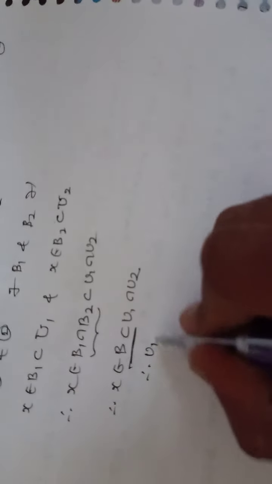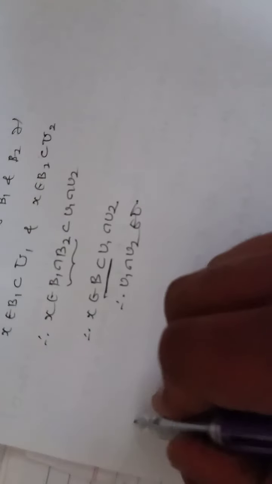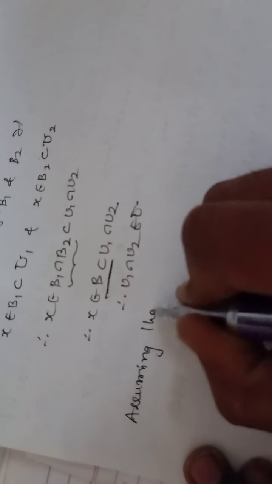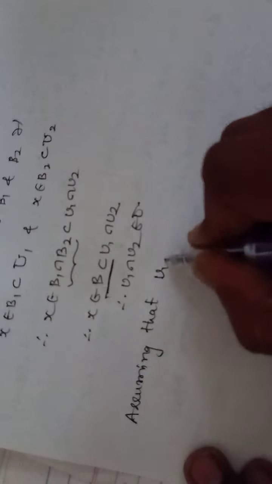I am taking b1 intersection b2 as b, which is contained in u1 intersection u2. So it satisfies the condition. Therefore u1 intersection u2 is in tau. Now I am assuming that u1 intersection u2 intersection up to u_{k-1} is in tau.